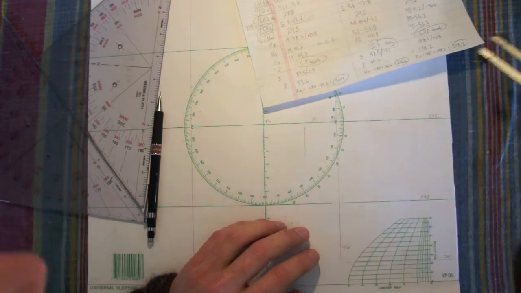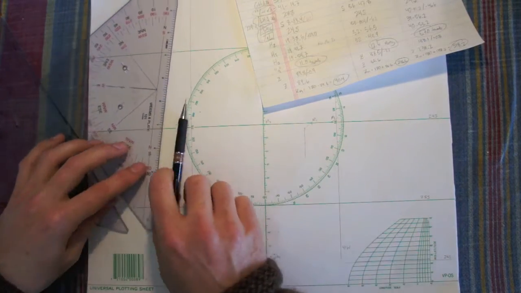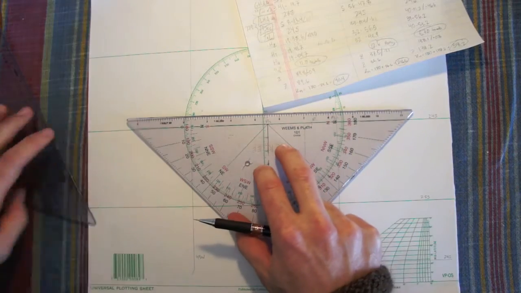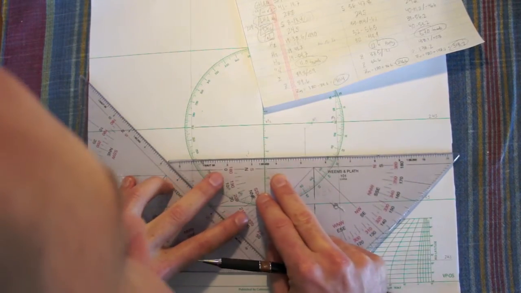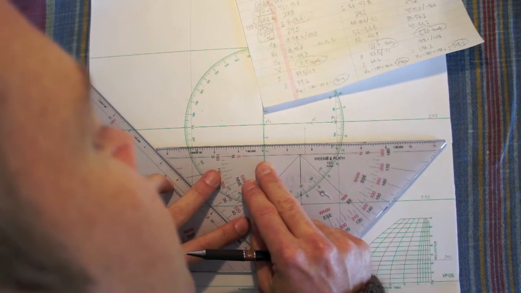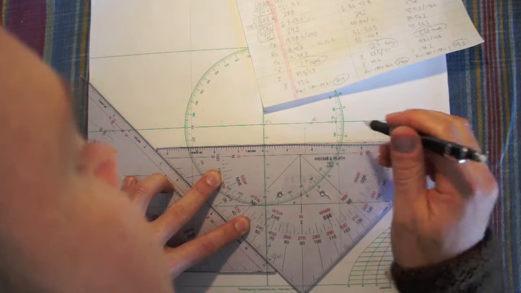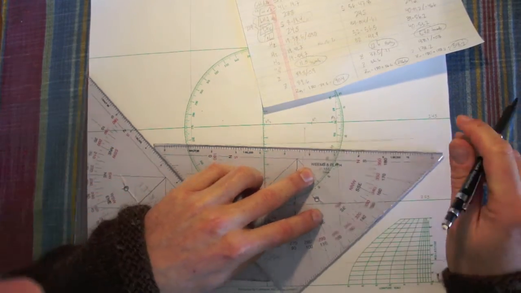Towards. Right there. And I need to draw a perpendicular right there at 90 degrees, which is pretty much 180. Close enough. Son of a gun. There it is.